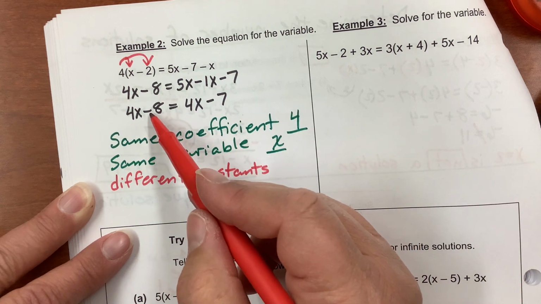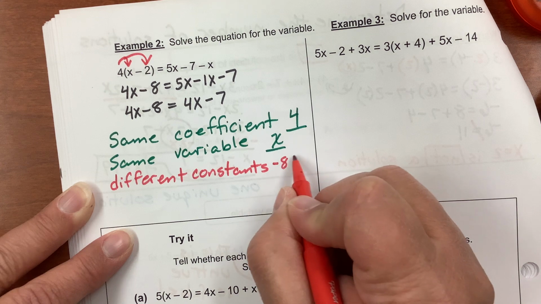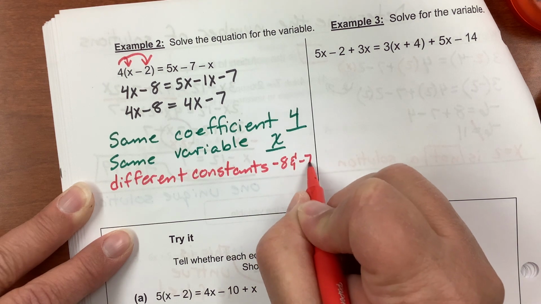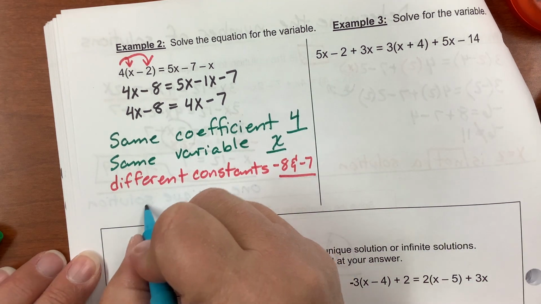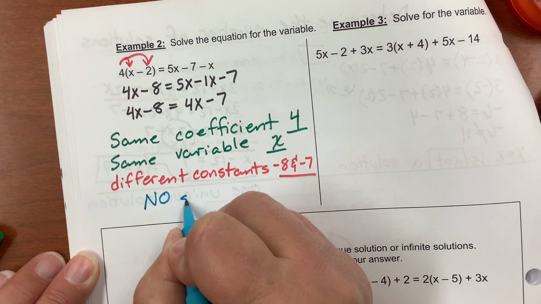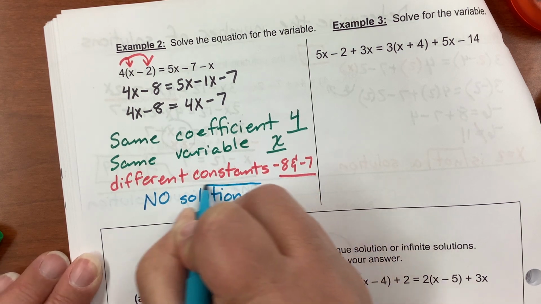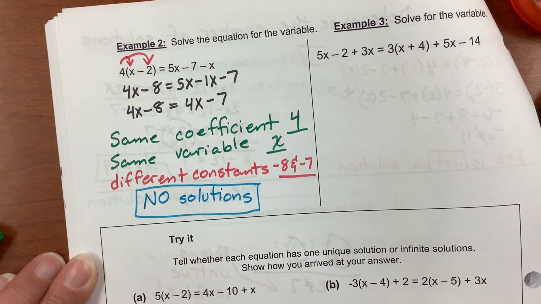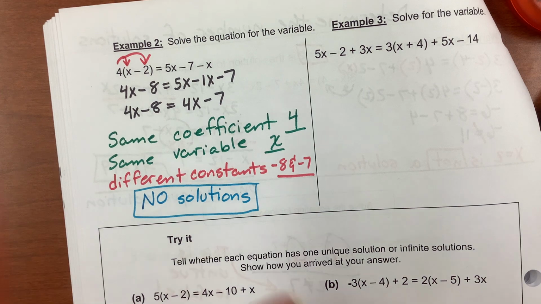Because on this side it's negative 8, and on this side it's negative 7. So I have negative 8 and negative 7. Because they have different constants and the same coefficient and the same variable, that means no solutions. All right, let's take a look at the next one. See if that's doing the same thing.